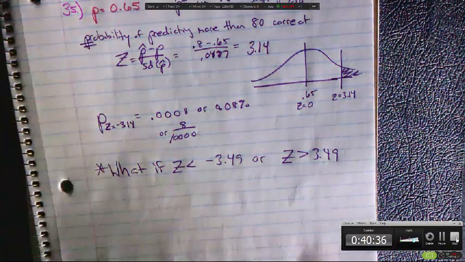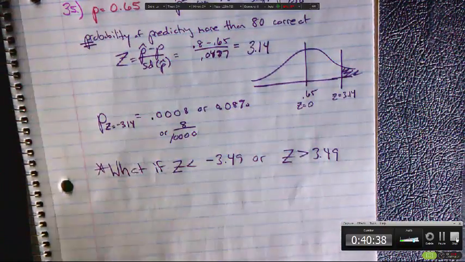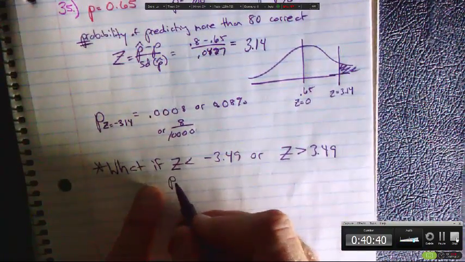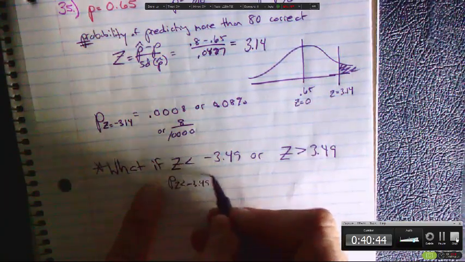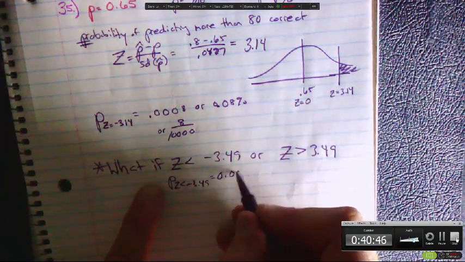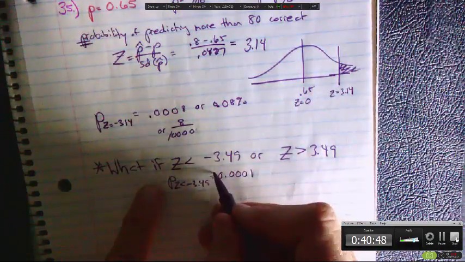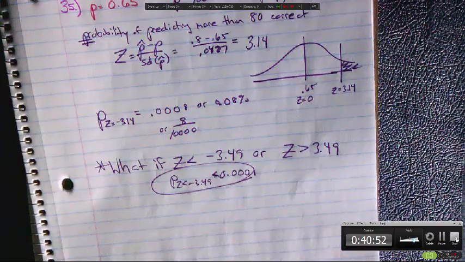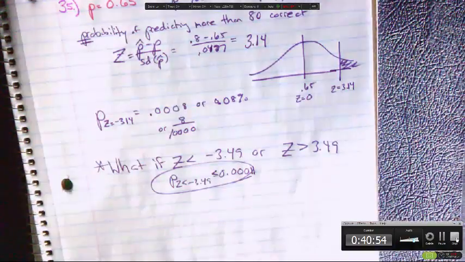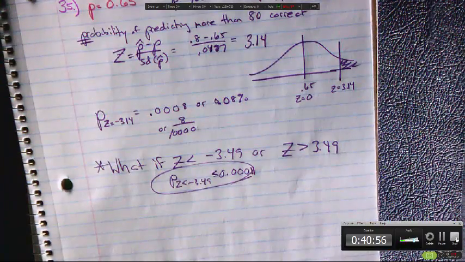It only goes up to 3.49. If you're talking about the p-value for something that is less than negative 3.49, you report it as 0.0001. You just say it's less than 0.0001. That's how you report it. You don't actually give a number. You just say it's less than this number. Does that make sense? It doesn't happen that often.